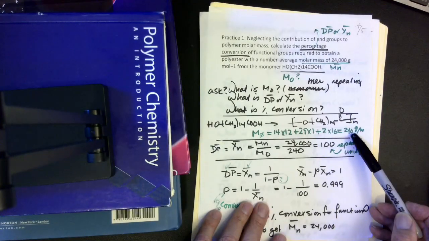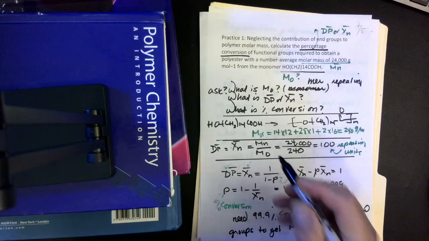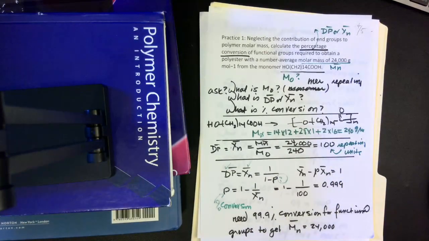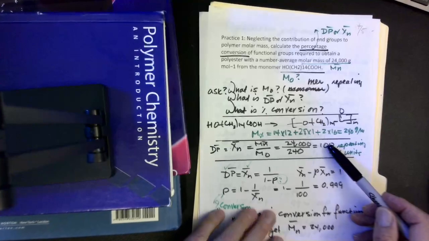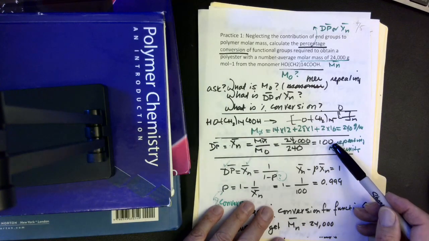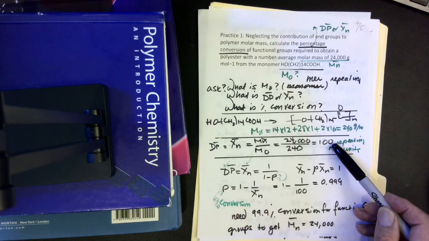So at this point we can calculate DP hat or Xn hat by knowing that the ratio of Mn hat over M0 is DP hat. So my DP hat would be 100. Once I know the DP hat is 100, I want to repeat this polymer 100 times.